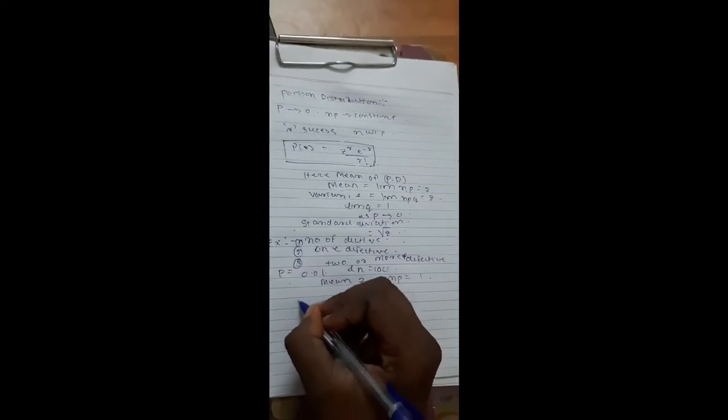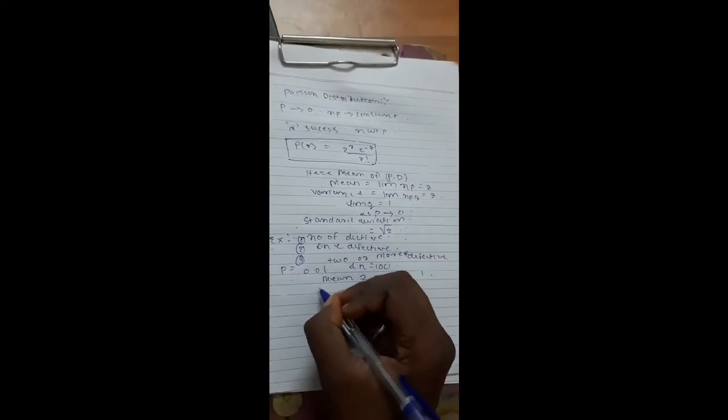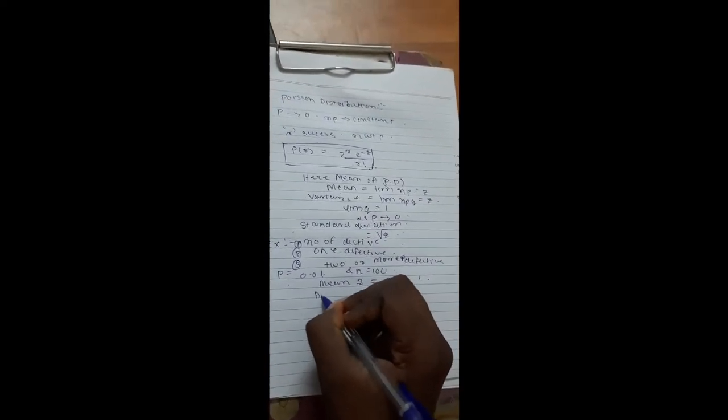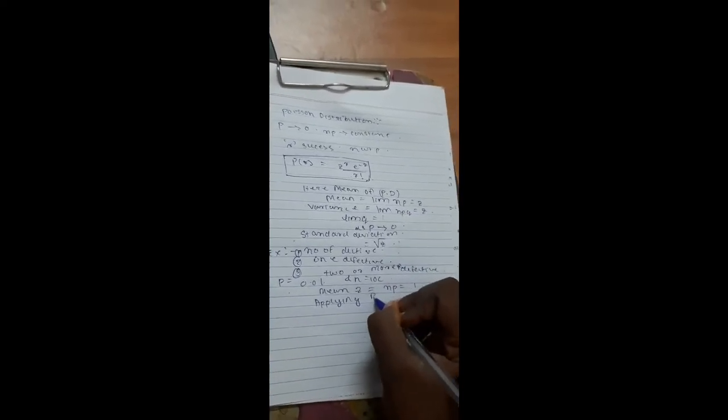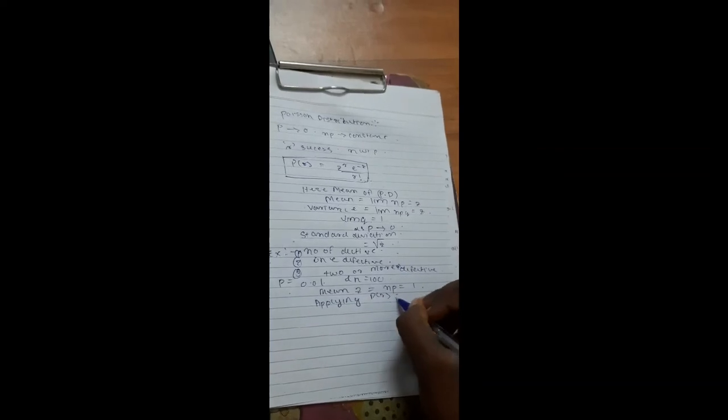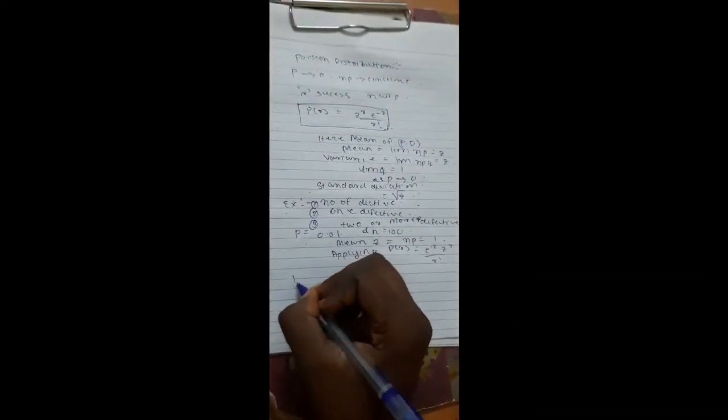Applying the Poisson distribution formula, we get the first case, defective.